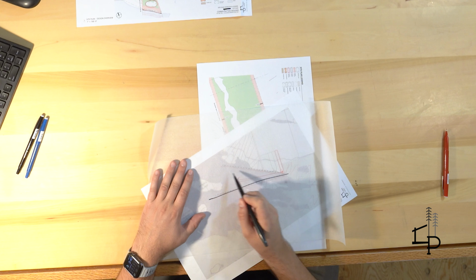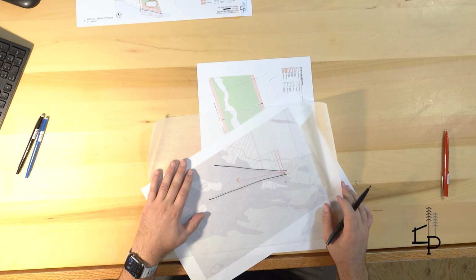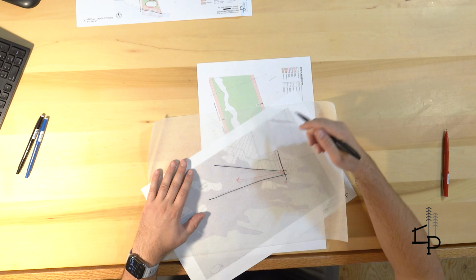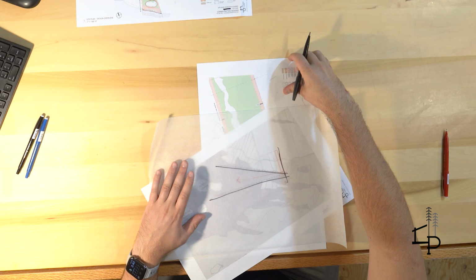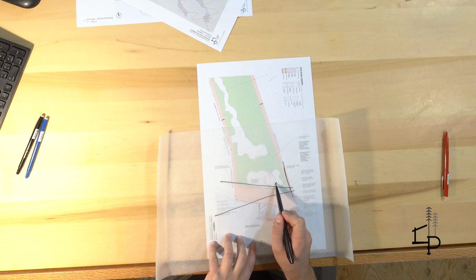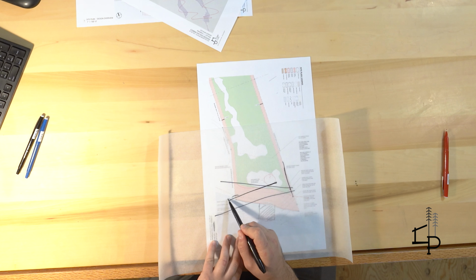We have a view coming down the lake in this direction. I'm just going to draw the side of our property line there, and we're just going to pull this drawing out. What we want to do with our cottage is likely get a view going down this way.